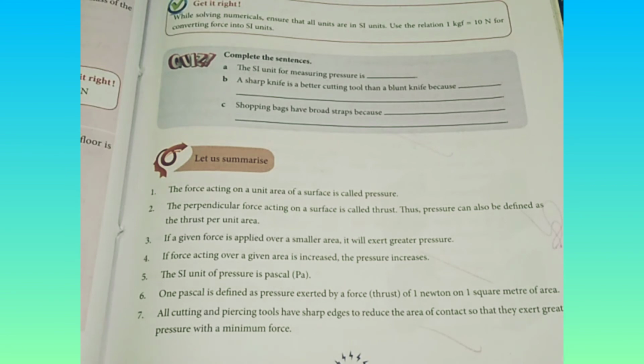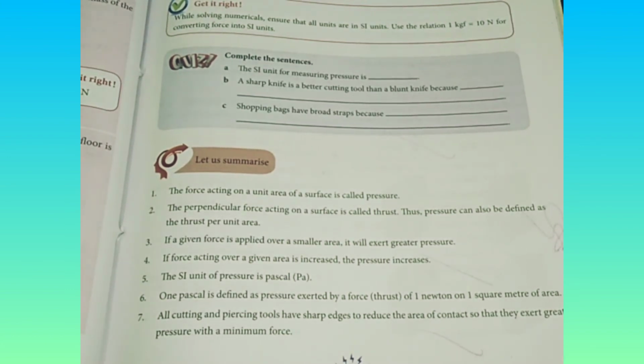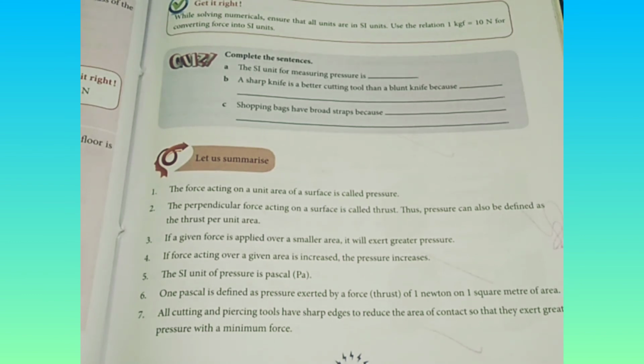First, the force acting on a unit area of surface is called pressure. The perpendicular force acting on a surface is called thrust. So, the pressure can also be defined as the thrust per unit area. If a given force is applied over a small area, it will exert greater pressure, which means the pressure and the area are inversely proportional. If force acting over a given area is increased, the pressure increases. So, pressure and force are directly proportional. If we increase the force, the pressure will automatically increase.